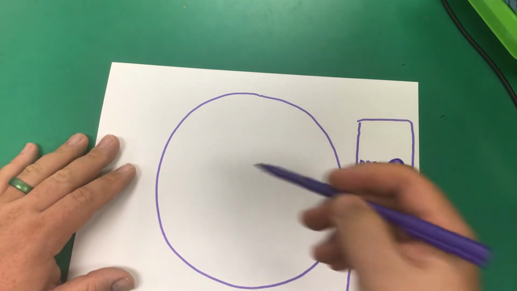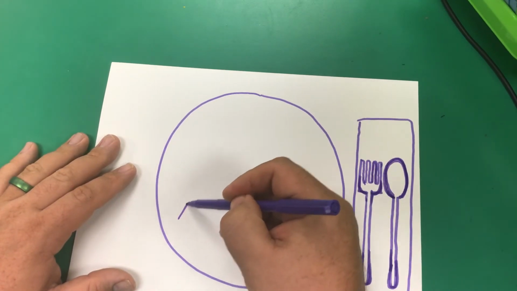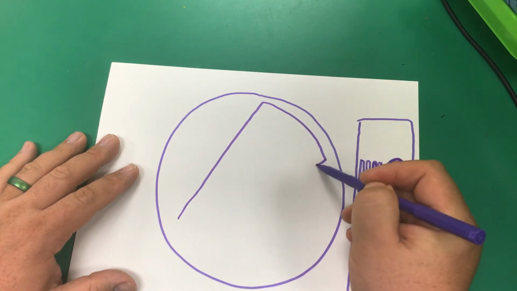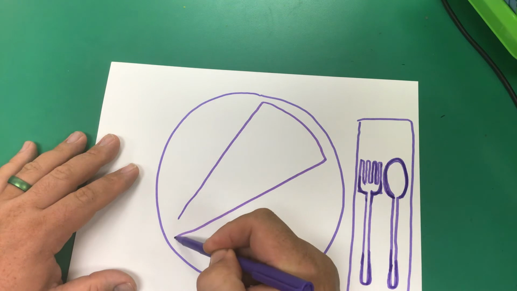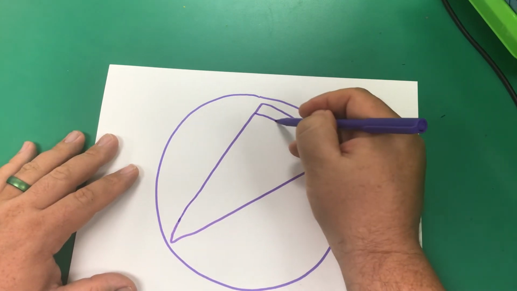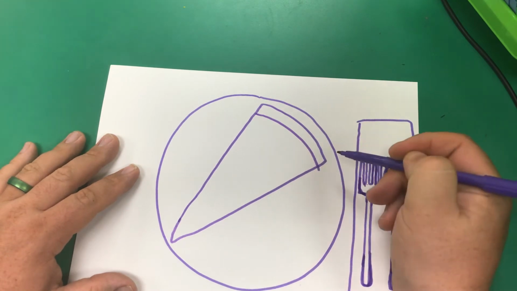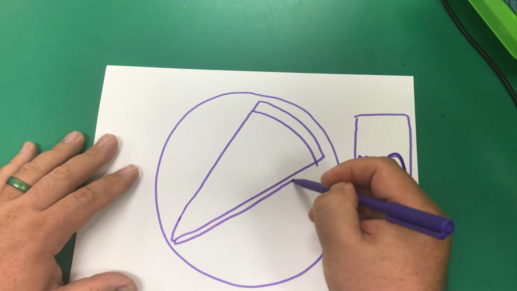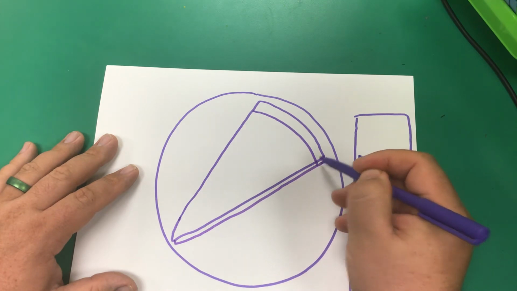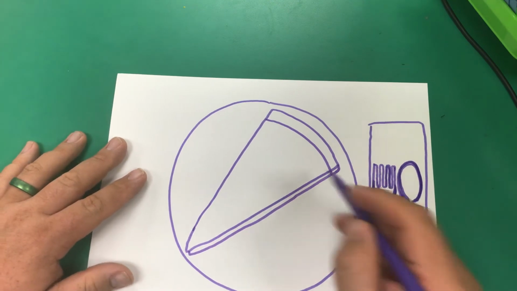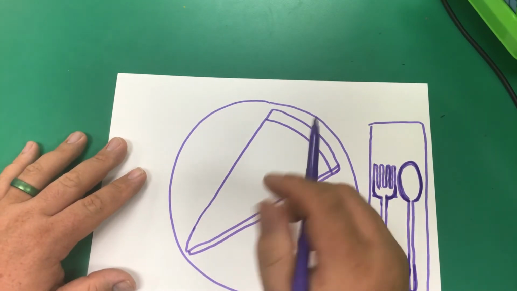One of my favorite foods to eat is pizza. What shape is a slice of pizza? Did you say triangle? Yep, a slice of pizza is kind of like a triangle. Now I'm going to thicken my pizza up a little bit by putting another line down the edge like this, because you know pizza's not like a piece of paper. It's got a little bit of thickness to it because of the bread.